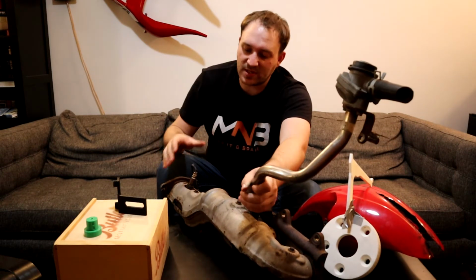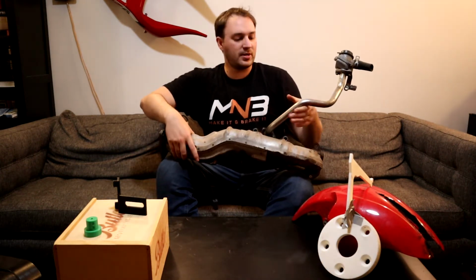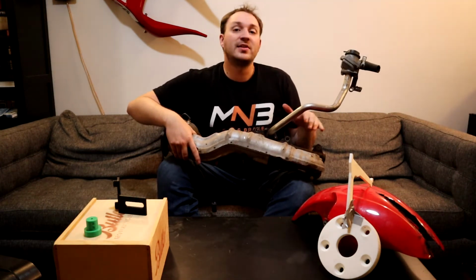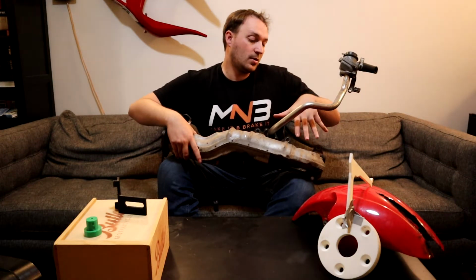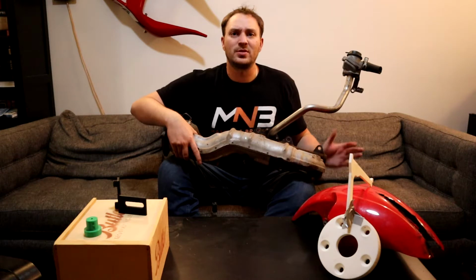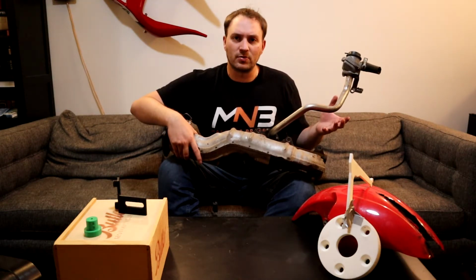So something like this, let's say you wanted to cast this, I could 3D print most of this in a PLA style material, find a company who would do some lost wax casting for me, and they could set this whole thing up so that I could cast my own exhaust manifold. I don't necessarily want to. I have a welder and tube bender for a reason.